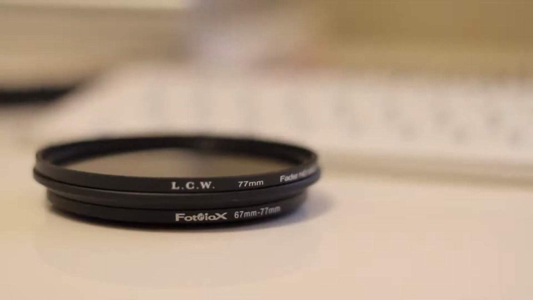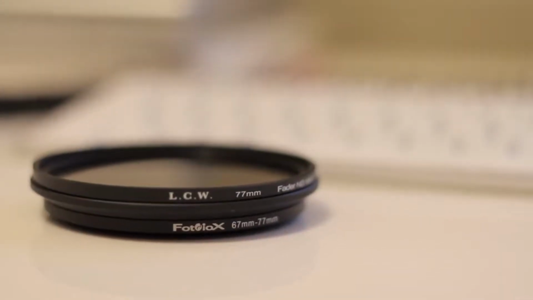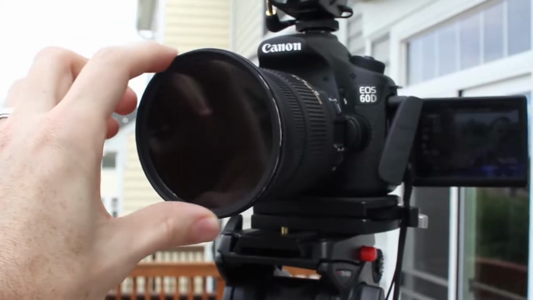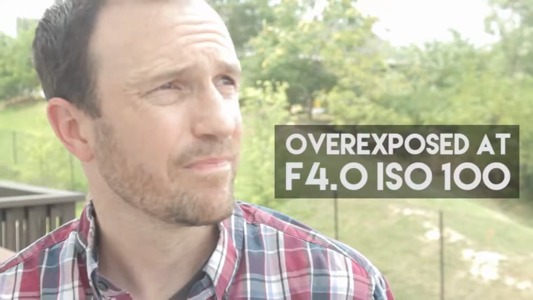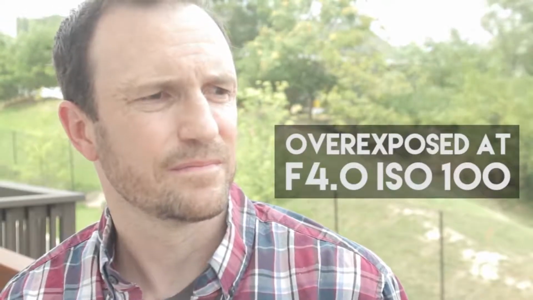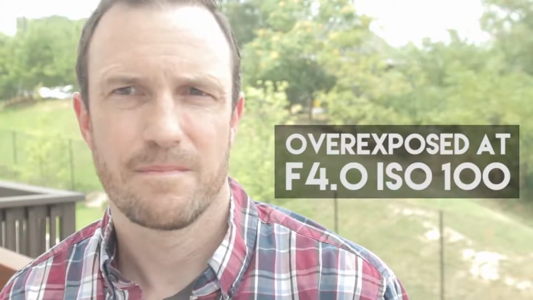Now, one thing you can do when shooting outside where it's really bright is get a variable ND filter or just an ND filter, which is kind of like sunglasses for your lens and allows you to shoot at those large apertures while still being outside. Because even if you shoot at your lowest ISO, it's still too bright to open up your aperture too wide.